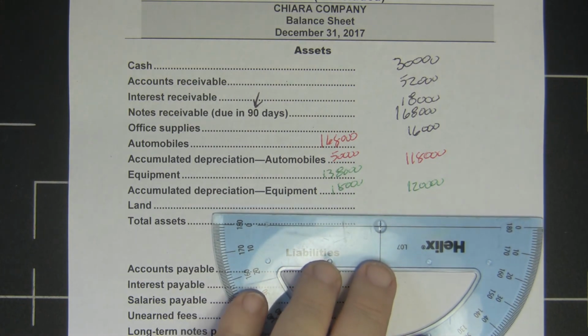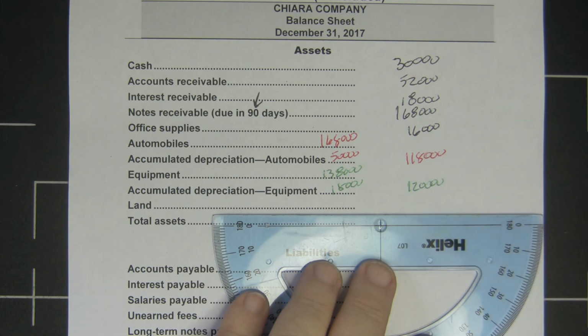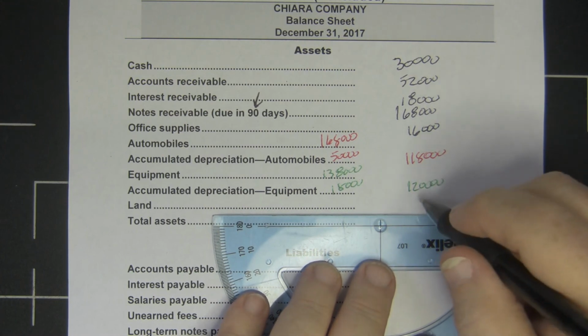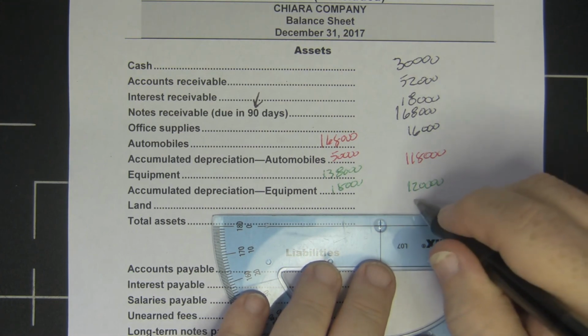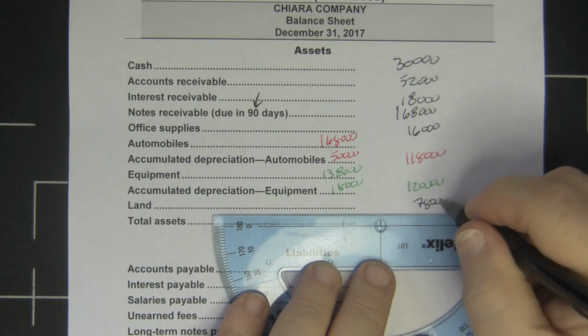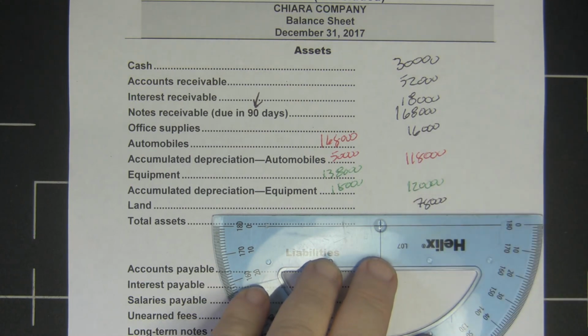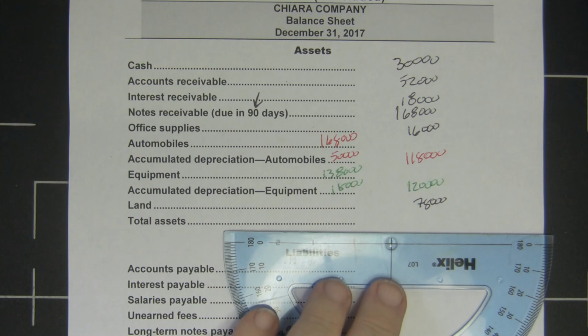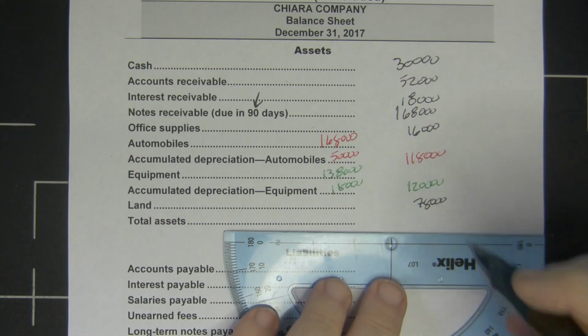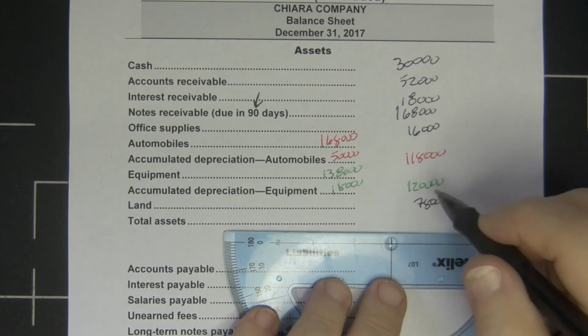Land we have at 78,000. Land, by the way, never depreciates. And the reason for that is really very simple. Depreciation is a function of time, and it estimates how much of the asset's life you have used up. Well, what's the life of a piece of land? I mean, what would be the lifespan of, I don't know, New Jersey? So, our total assets, we add those up, 600,000.